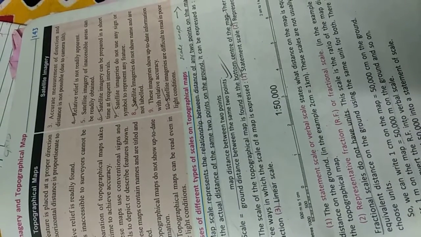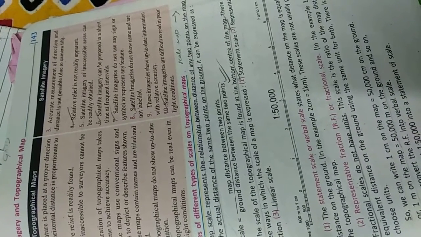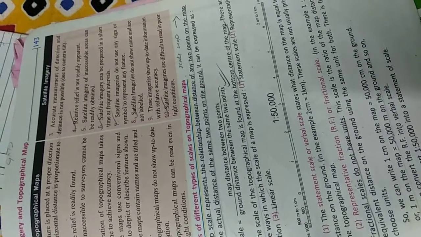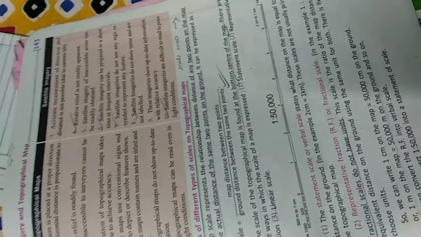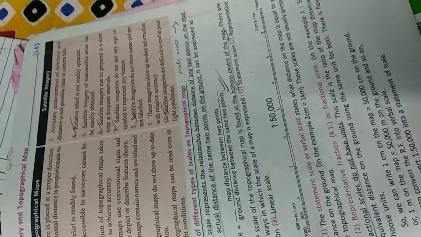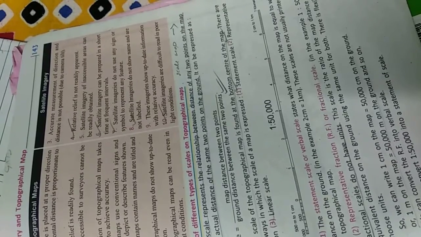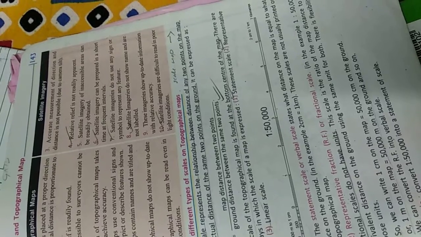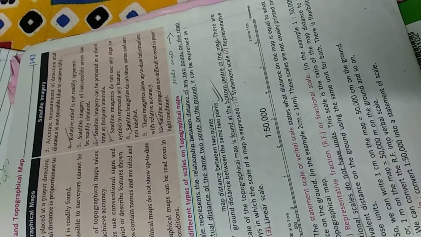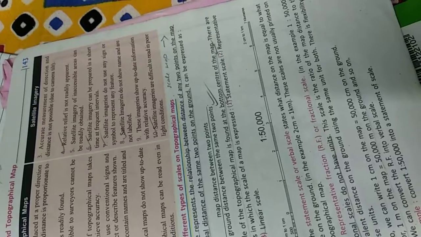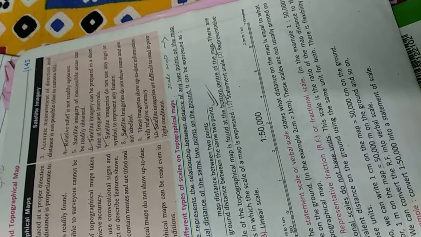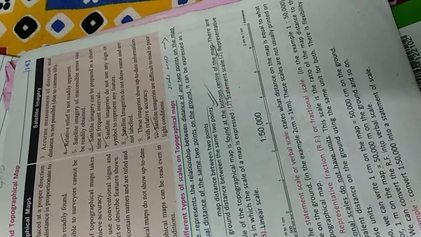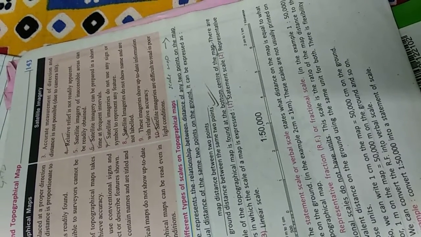In a statement scale, a distance on the map is equal to what distance on the ground, like 2 centimeter equals 1 meter. What happened? The distance which is 1 kilometer is shown in small centimeters. It is usually not printed on topographical maps, whereas representative fractions like 1 is to 50,000, fractional scale, do not have units. This scale has a ratio of the map distance to the equivalent distance on the ground, using the same unit for both, and there is also flexibility to choose this.